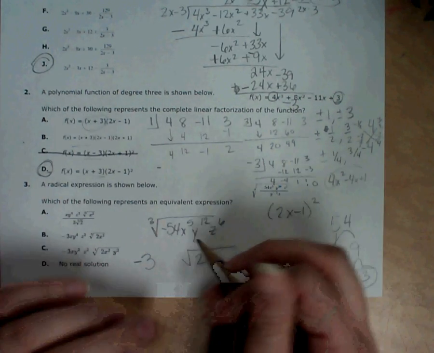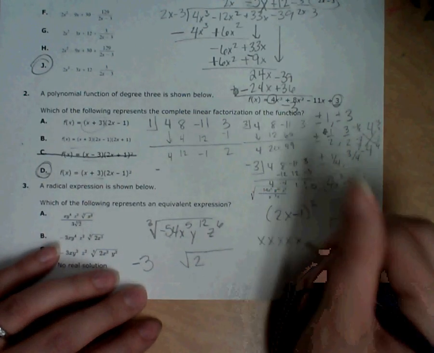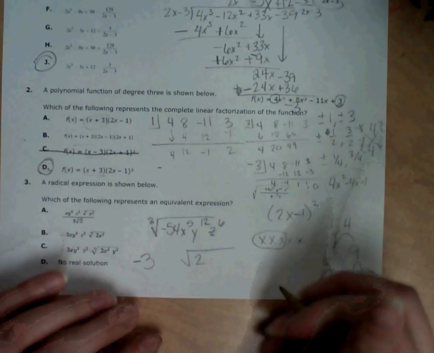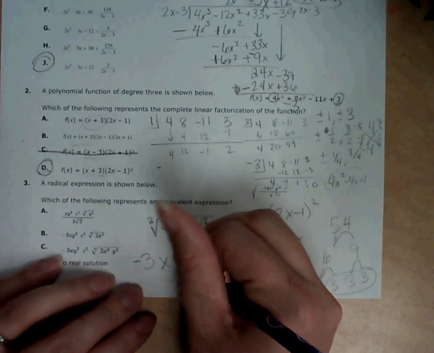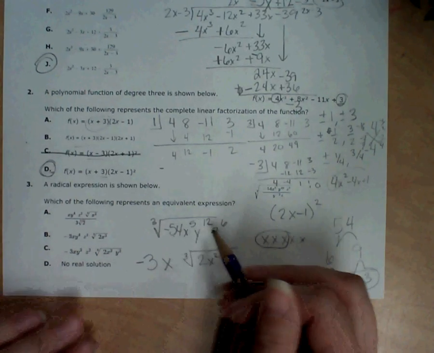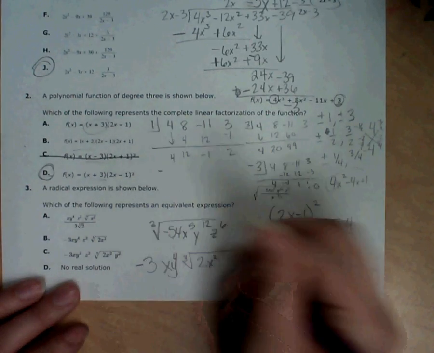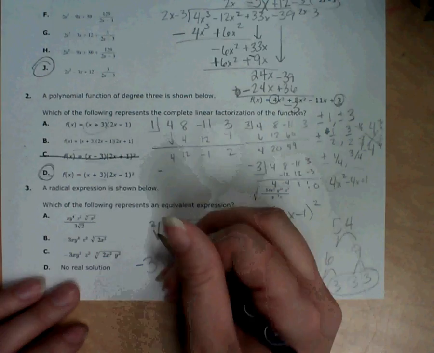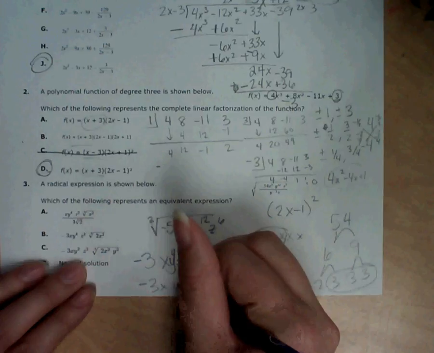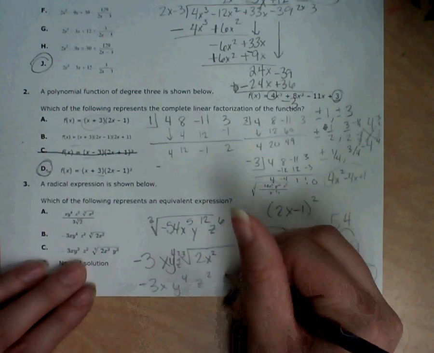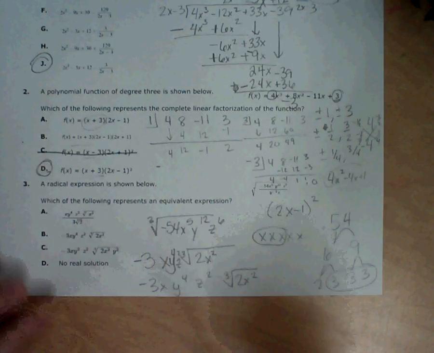I have x to the 5th, and I'm taking the cubed root of it. So that means that I have 5 x's, and they have to be in a set of 3 to come out. So I'll have one set of x's that can come out, and I have 2 that are left inside. Then I have y to the 12th. Now, 12 is divisible by 3. 12 divided by 3 is 4, so I just have y to the 4th. 6 is also divisible by 3, so 6 divided by 3 is 2, so I have z squared. So I have negative 3x, y to the 4th, z squared, and then inside the cubed root I still have a 2 and an x squared. And so that is b.